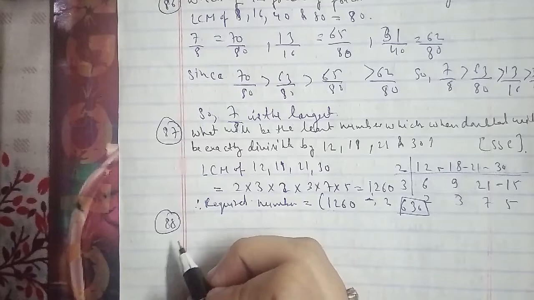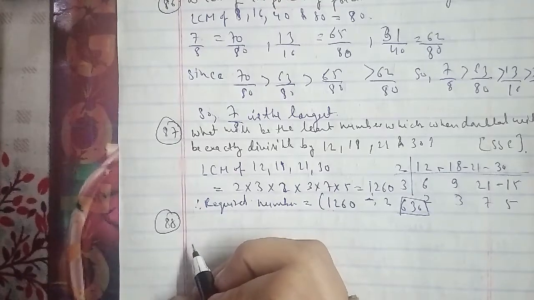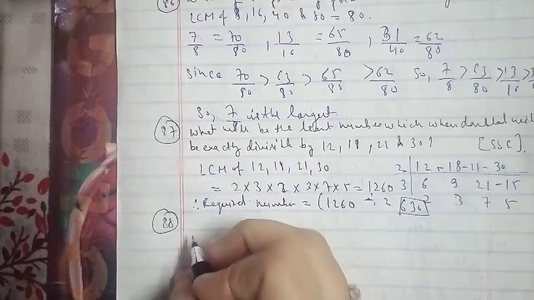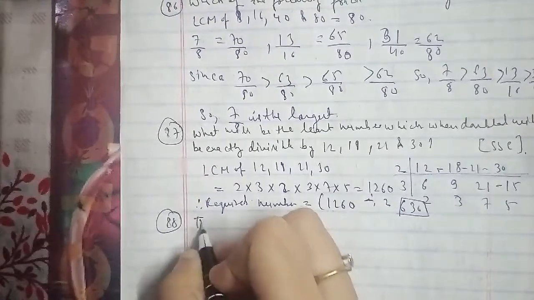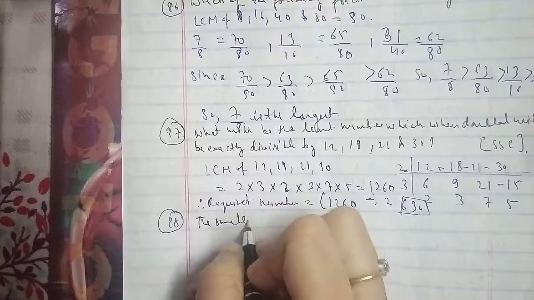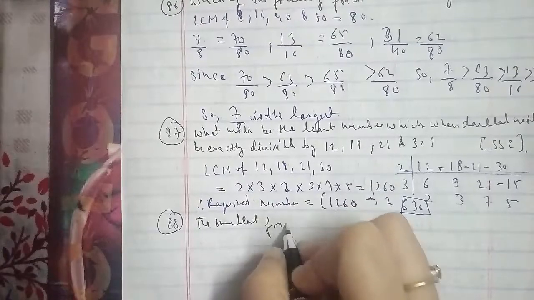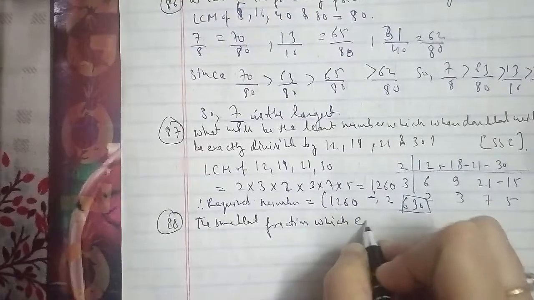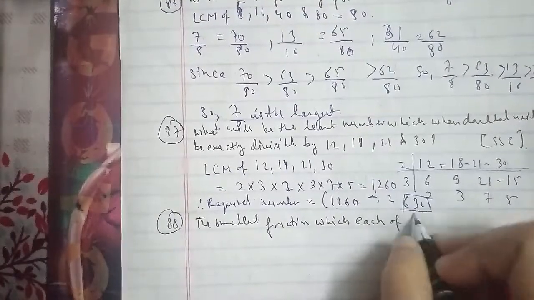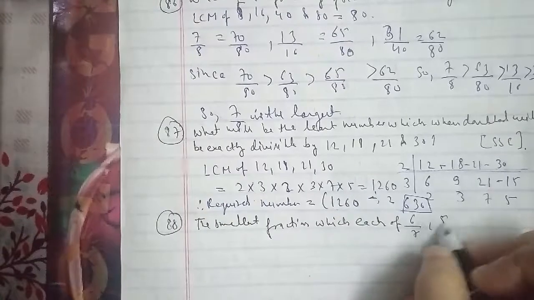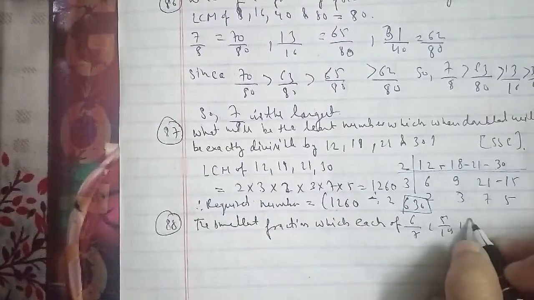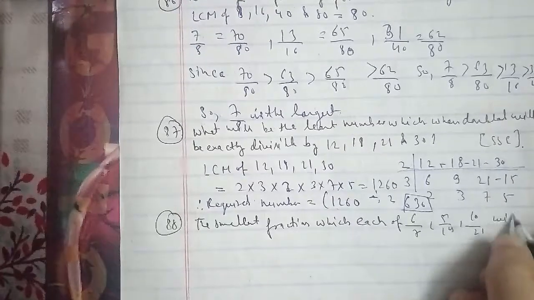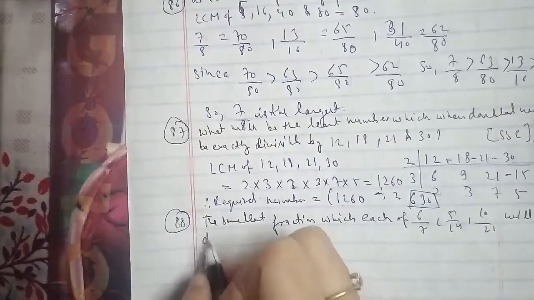That has been asked in SSC examination paper.